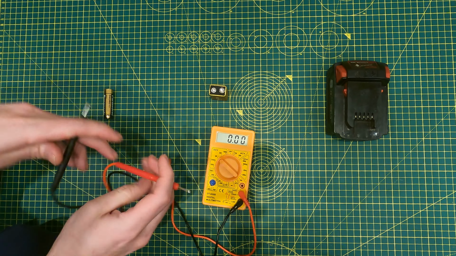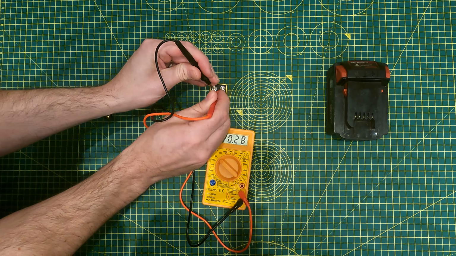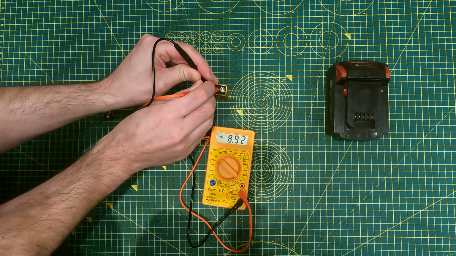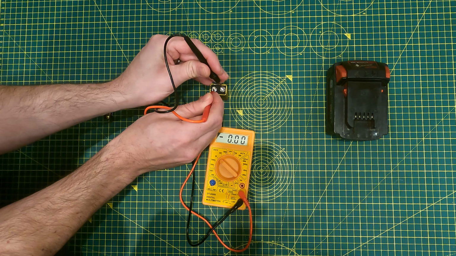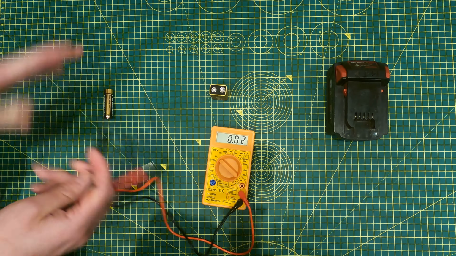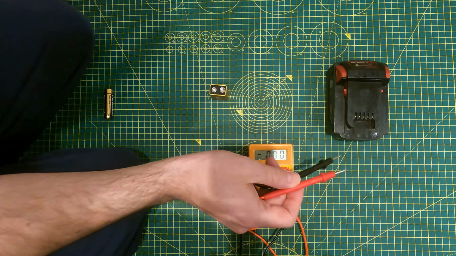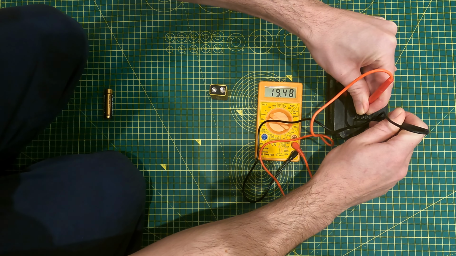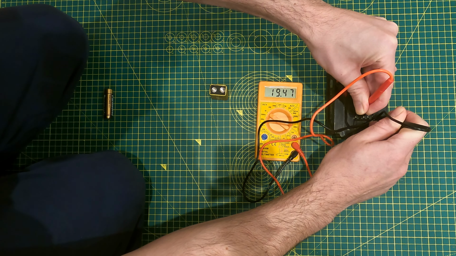Then with the 9-volt battery, it's above 2 volts but below 20, so we turn it up one. And we have 8.93 volts. If you have a minus sign, you just switch your leads around, and there you go. And then the third battery is our 18-volt battery, and we have 19.47 volts.